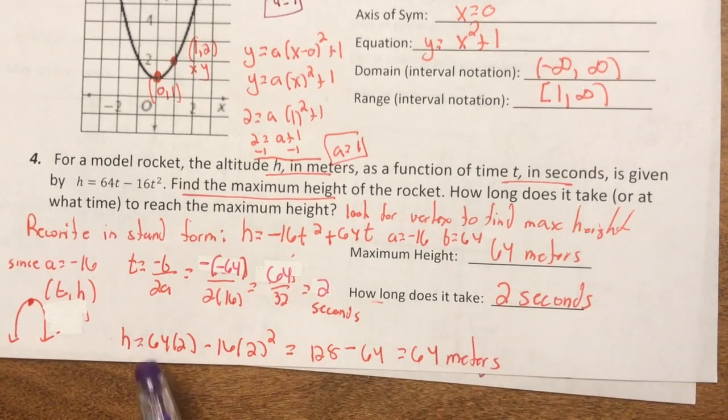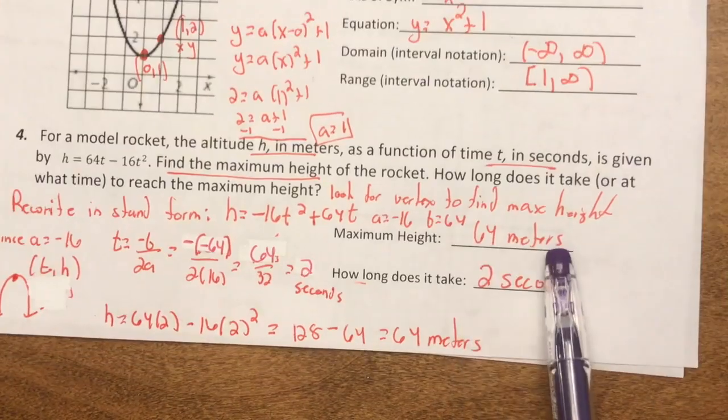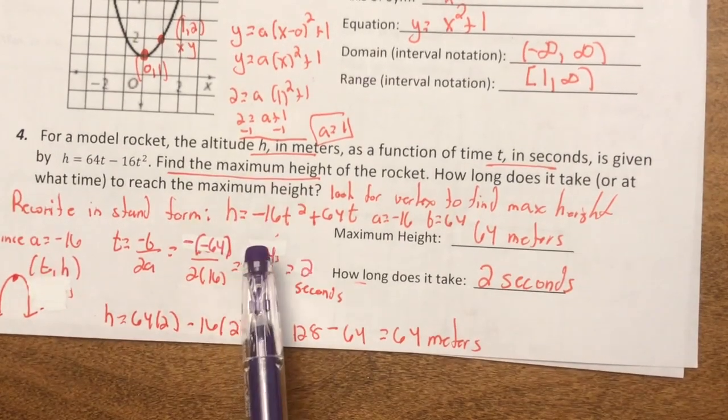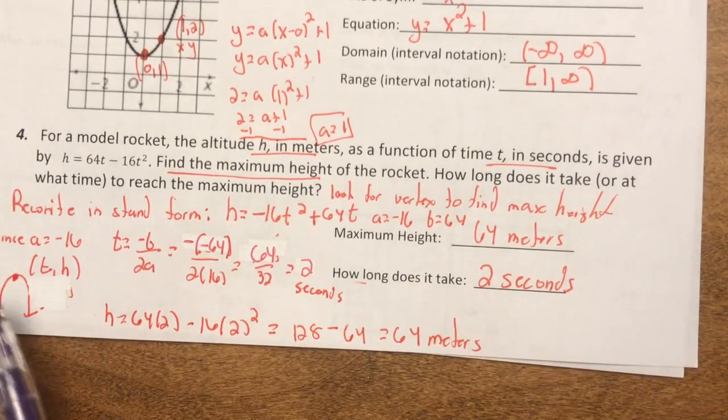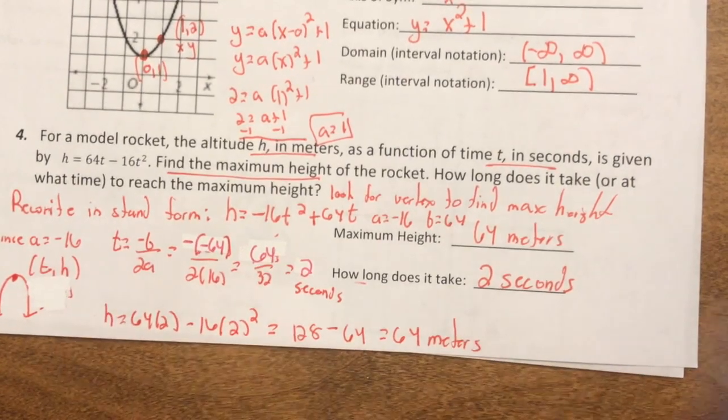So to find that maximum height, you take the 2 seconds and you're going to plug it into your original equation up here, which I've done down here below, and it's 64 meters. So my answer should be 64 meters. So again, if you have a quadratic model and they're asking for a minimum or maximum, that's a good strategy, is to draw the picture and use the formulas to help you find the vertex.